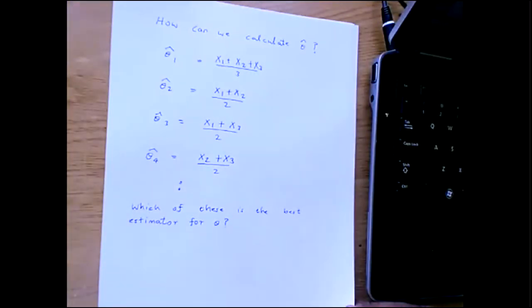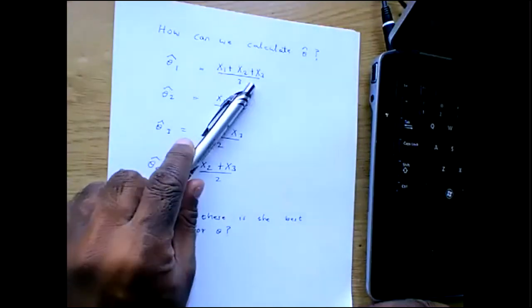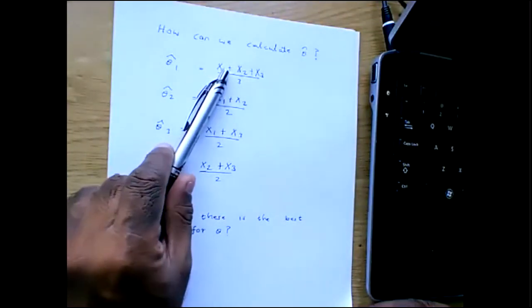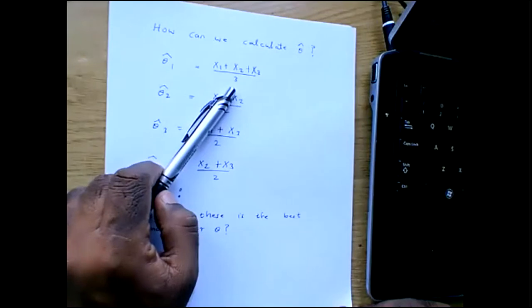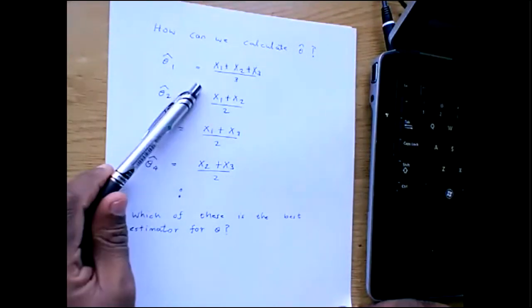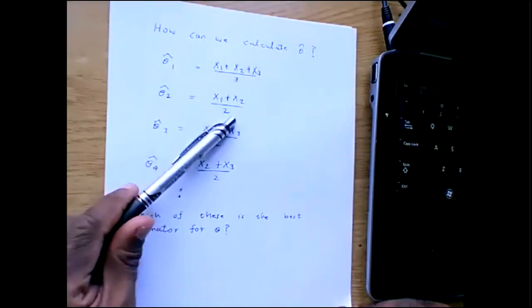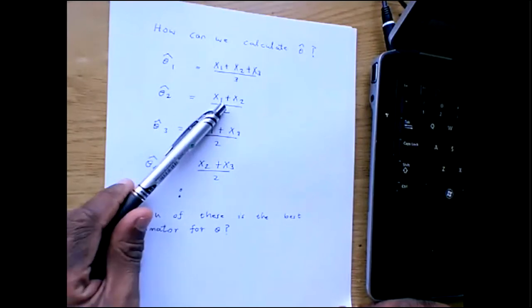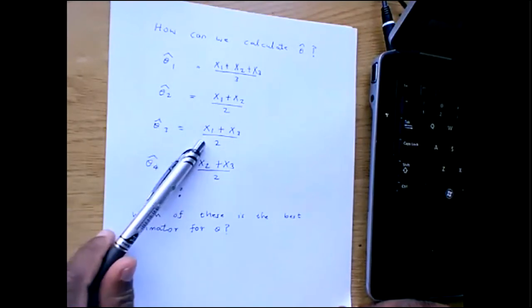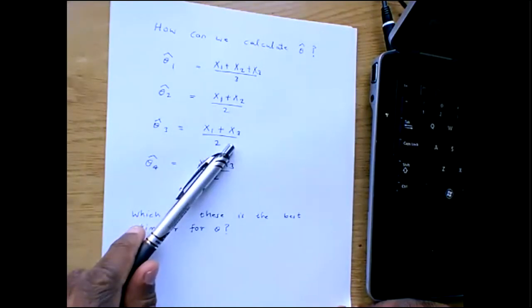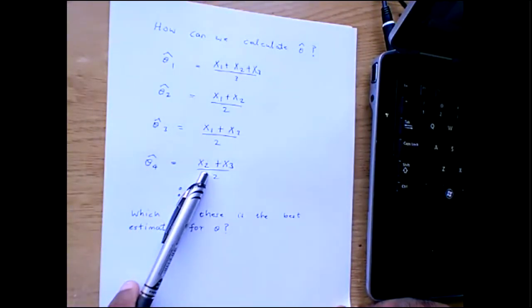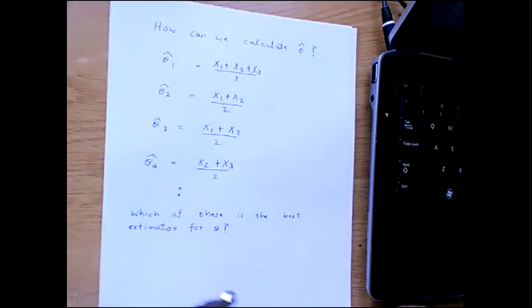One way is to compute the average of the 3 heights, that is x1 plus x2 plus x3 divided by 3. But this is not the only way. You can also take the average of the first 2, x1 plus x2 divided by 2. You can also take the average of x1 and x3, or the average of x2 and x3, and so on. There is no one way to estimate theta, and you can do it in multiple different ways.